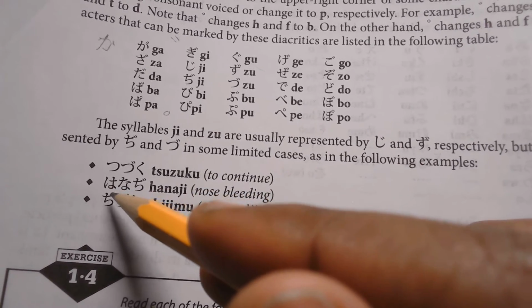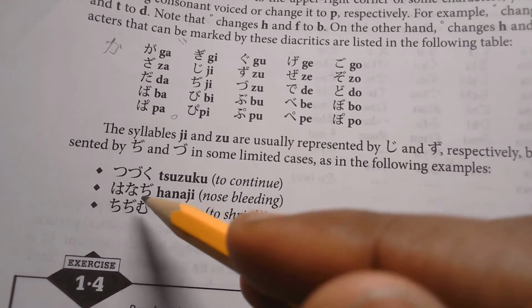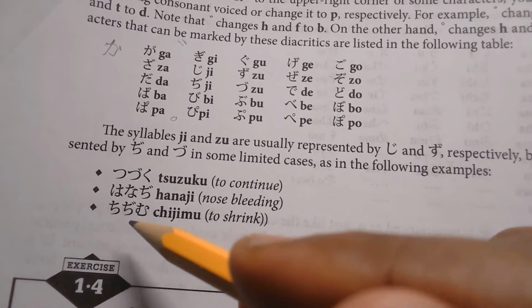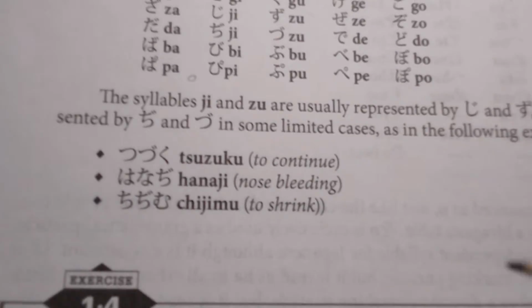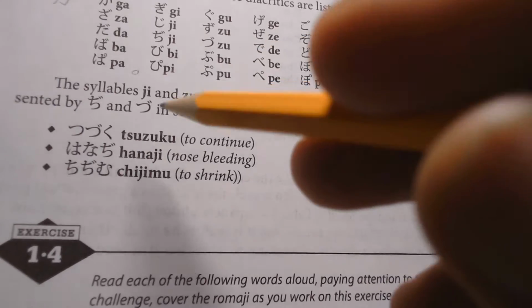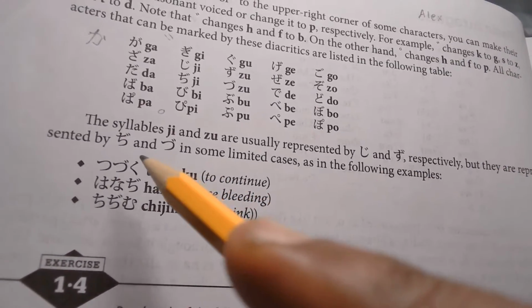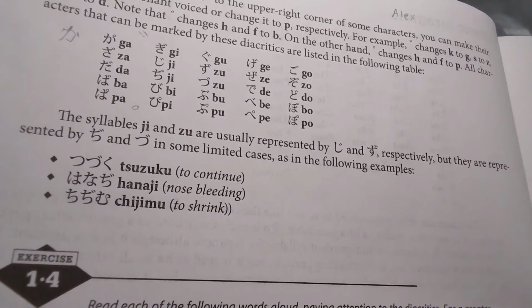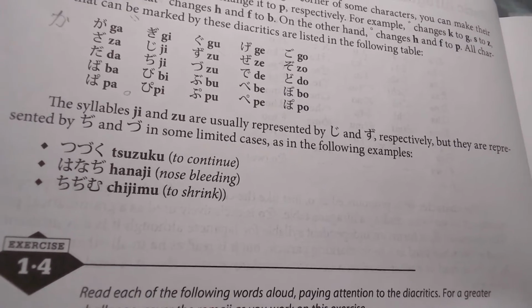Then we have this one, hanaji, nose bleeding. Then we have chijimu, to shrink. So those are the only two hiraganas that are represented differently with the kanas. Okay? I myself usually forget, but it's a good reminder as you learn Japanese.